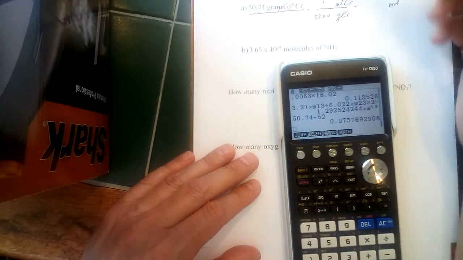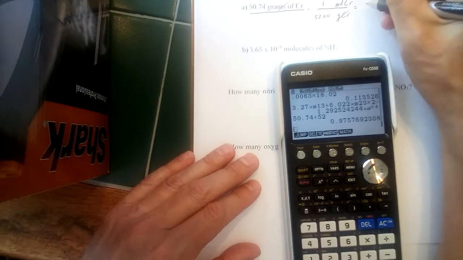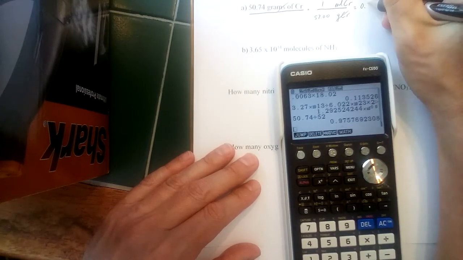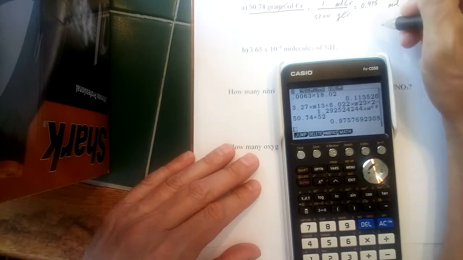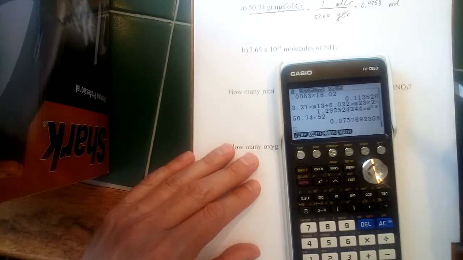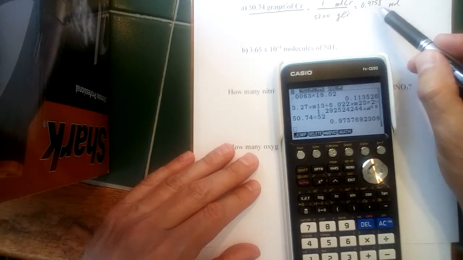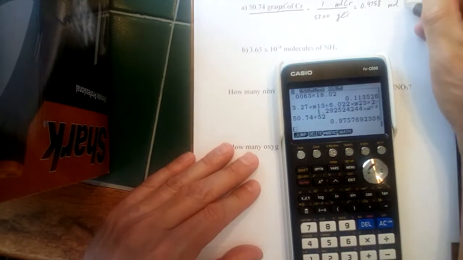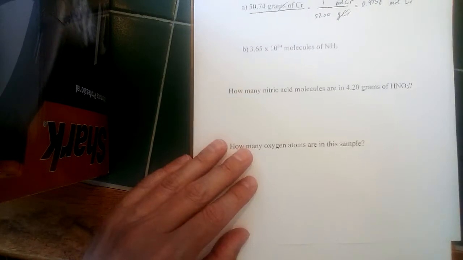And 4 significant figures here through my data, so I can keep forward my answer, 0.975. And then that last 7 is going to round up to 8 because I'm going to drop the 6 there. So 0.9758 moles of chromium in that sample.